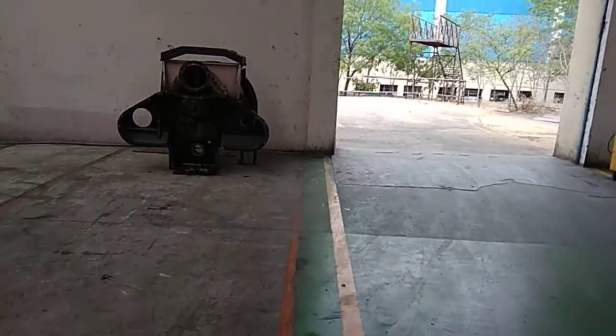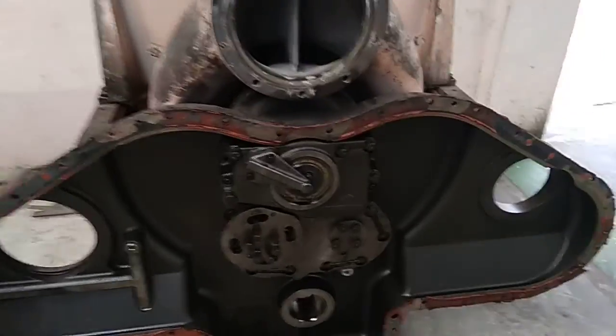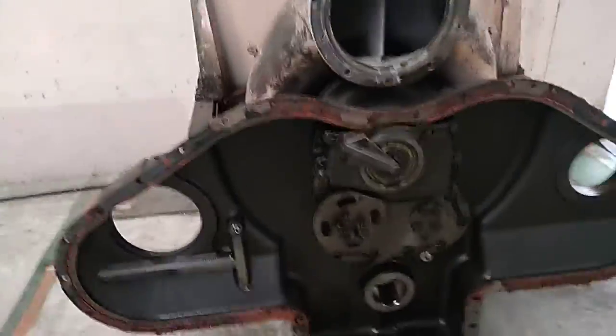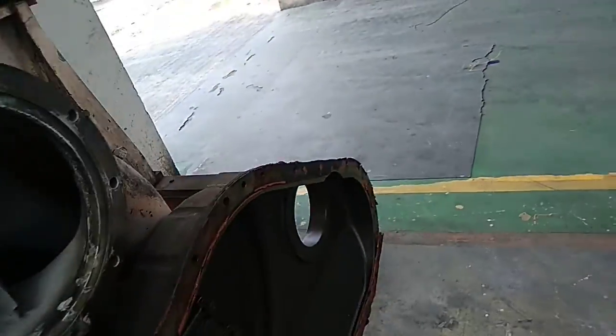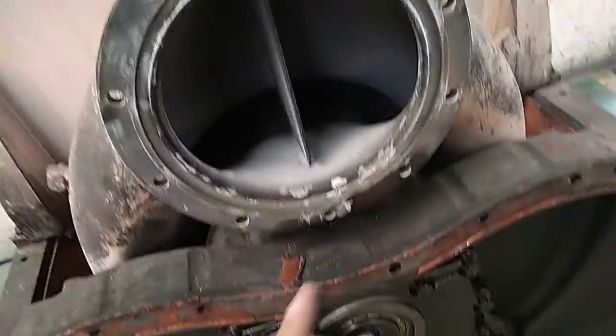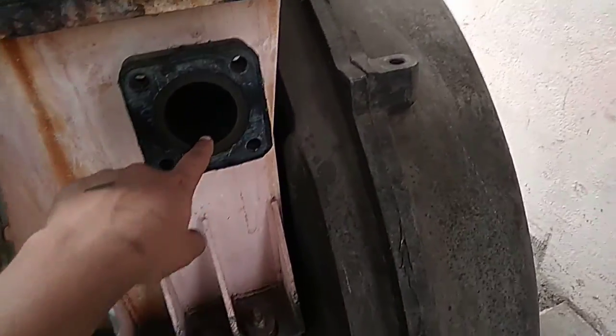I am going to show you the turbocharger assembly. This is the turbocharger assembly. From here the exhaust gases will come to the turbine, and it will rotate. The compressor will compress the air, and from here the air will go outside. This is the cooling system. The water will go in there, and the water will go out.